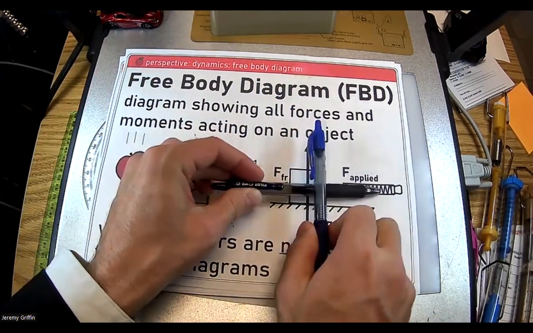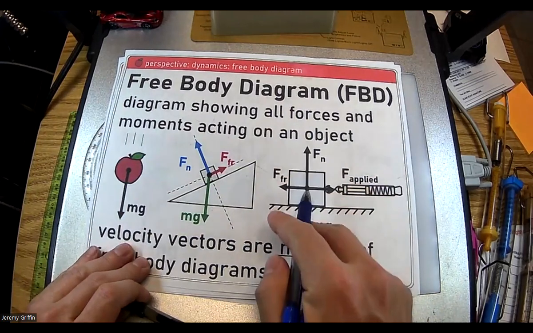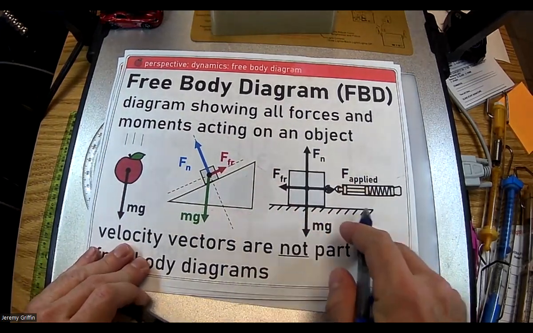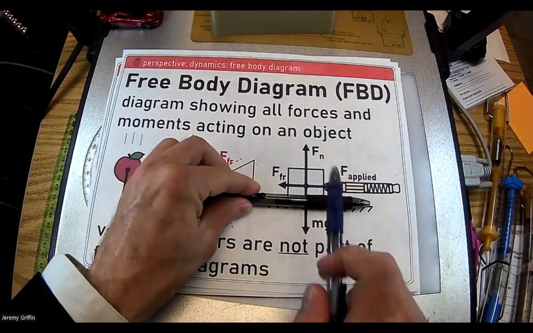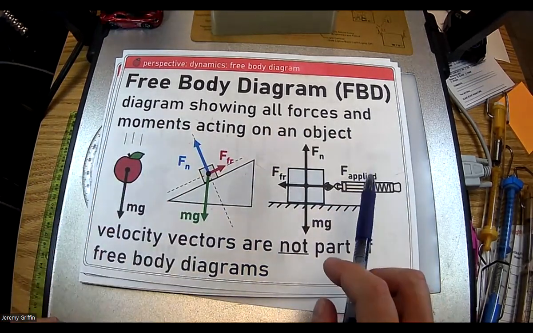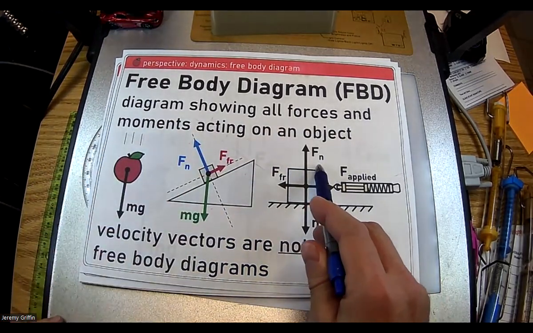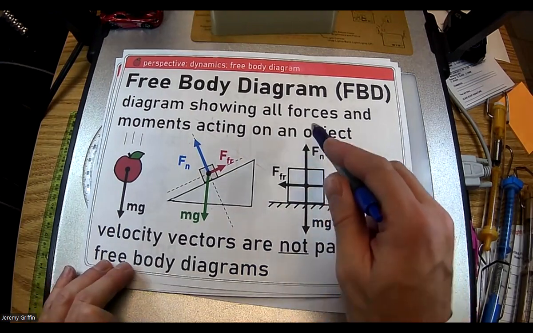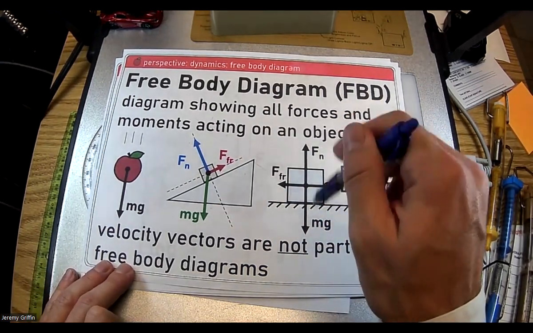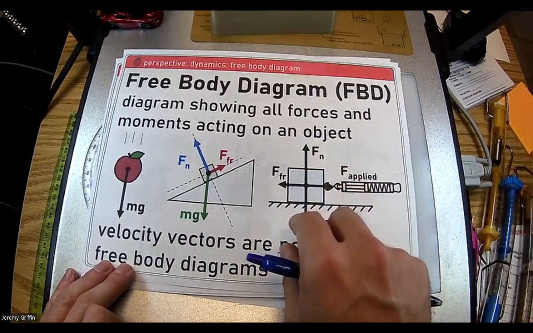Perpendicular. Normal is a synonym for perpendicular. This normal force is always perpendicular to the surface, right? If the surface is horizontal, the normal force would be vertical. That's what normal means. So it's like the perpendicular force. These two are balancing out so that there's no acceleration vertically. In fact, there's no motion vertically, right?